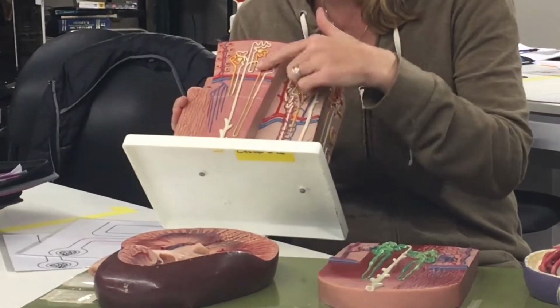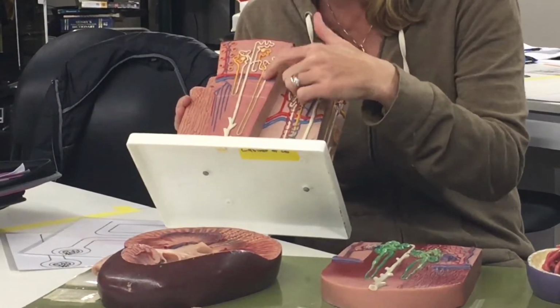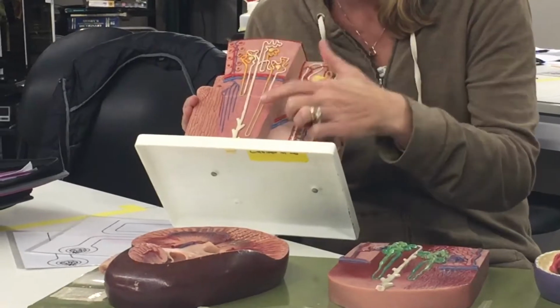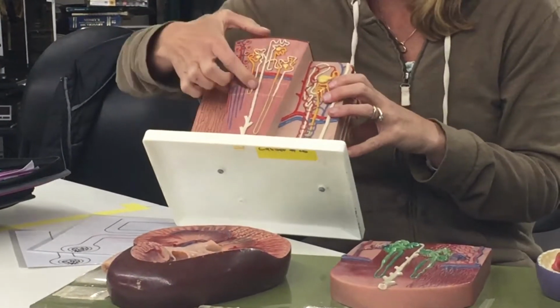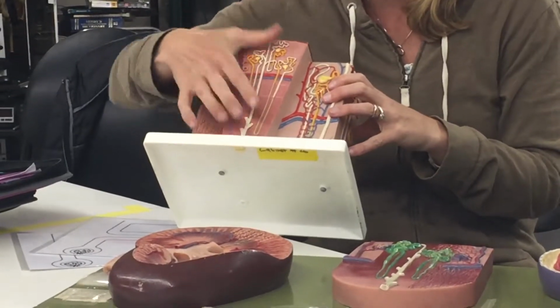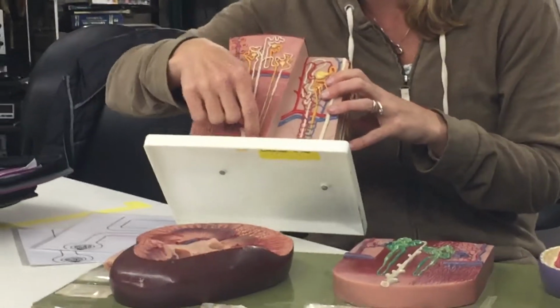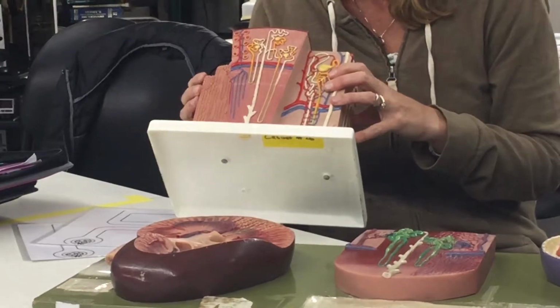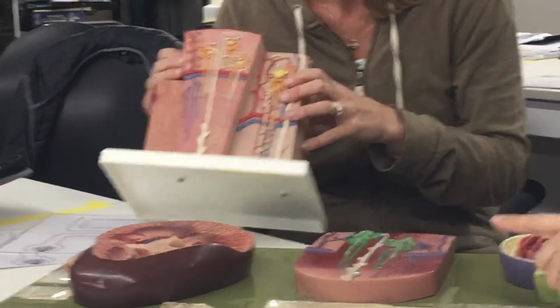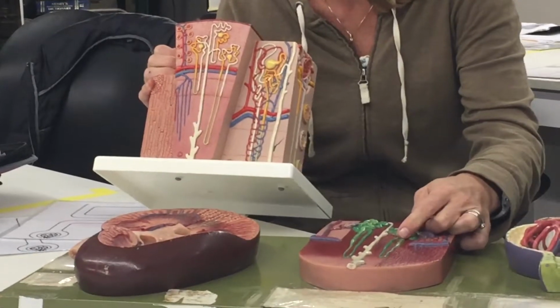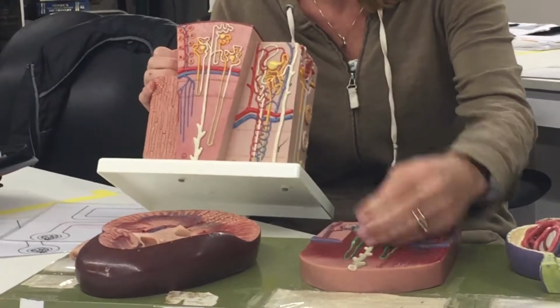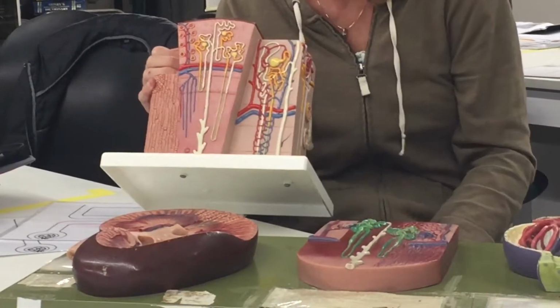The other thing I wanted to mention is the different types of nephrons. So you have a juxtamedullary nephron, and then you have a cortical nephron. The cortical nephron is located mostly in the cortex, whereas the juxtamedullary nephron goes all the way into the medulla. So that one is a juxtamedullary nephron, and that one's not a very good cortical nephron. It should kind of maybe come a little less.